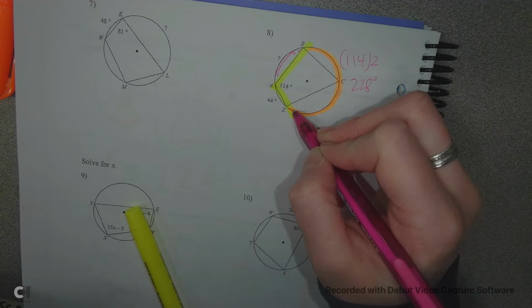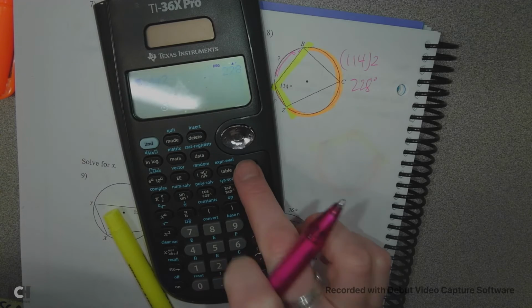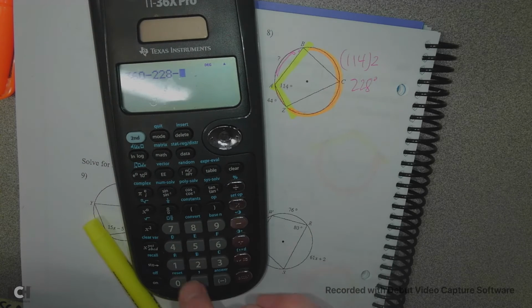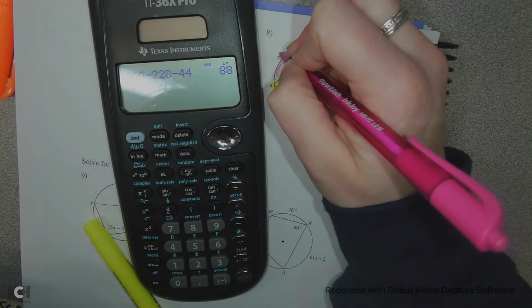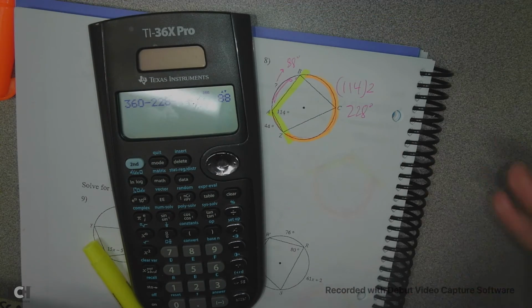Okay, so in order to figure out question mark over here, I'm going to take my two measurements, this whole arc and this cute little guy, which is 44, and subtract them from 360. So 360 minus 228 minus 44 is 88. So question mark is 88 degrees. Because remember, there are 360 degrees in a circle.